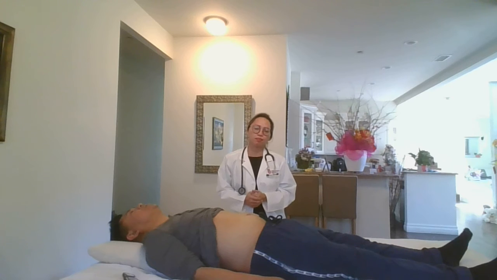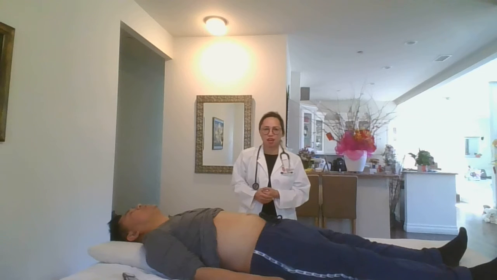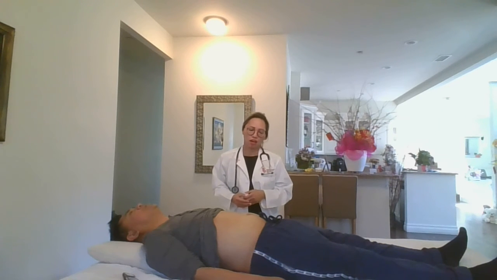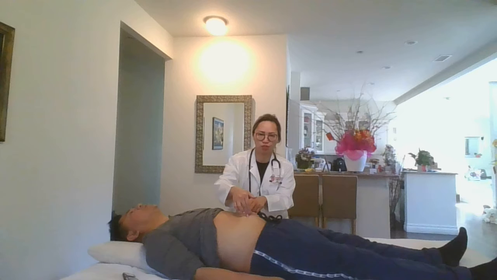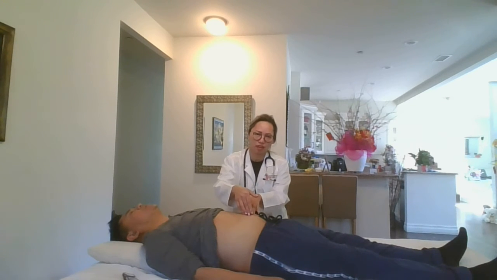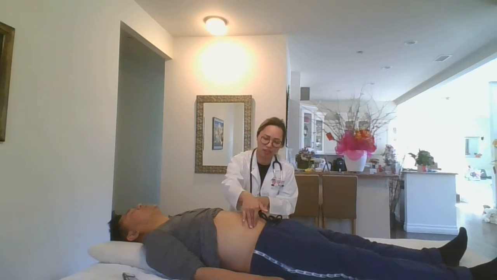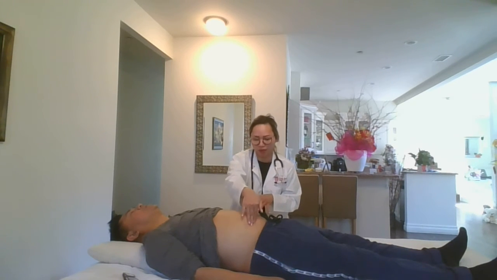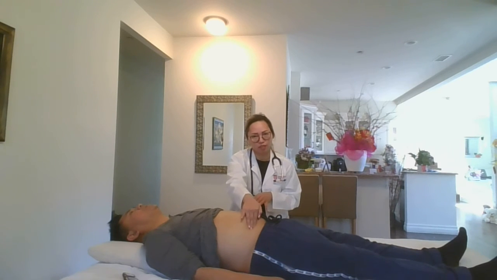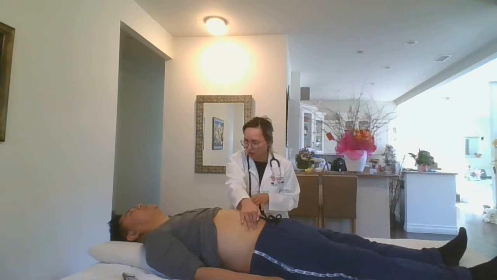Next, I will do some tests for appendicitis. First, I want to look for the McBurney point. McBurney point is usually between the umbilicus and the iliac crest bone, so in the middle. So it's right here. If I press and the patient is in pain, it will show the patient may have appendicitis. So I press. Let me know if you're in pain, okay? Are you in pain? No.